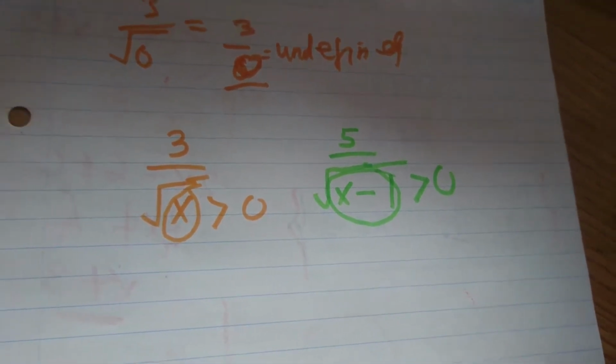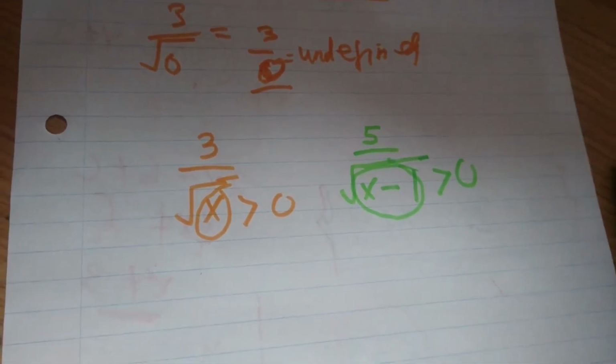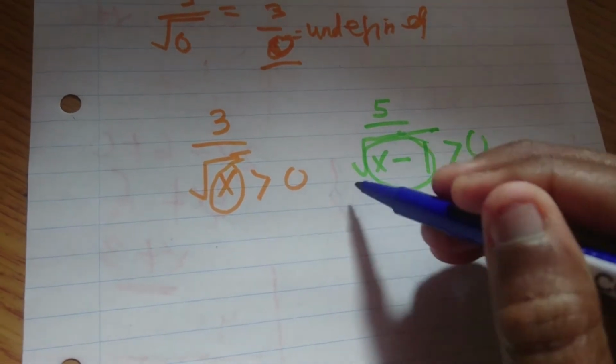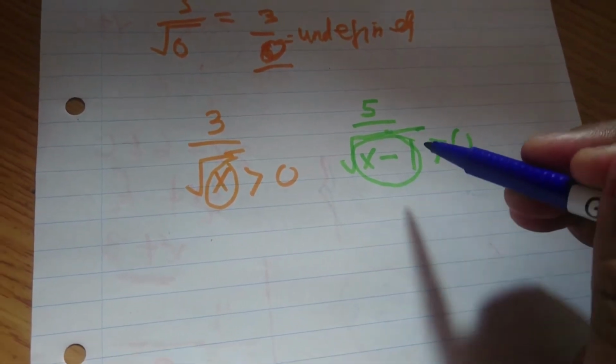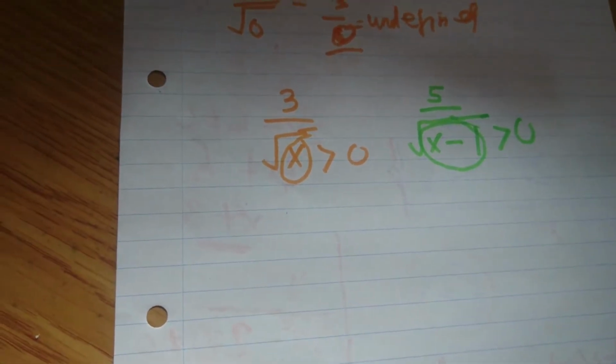This is very important. If you have a root at the denominator, see this root here at the denominator, take all the stuff which is inside the root, it must be greater than 0. It's very important.